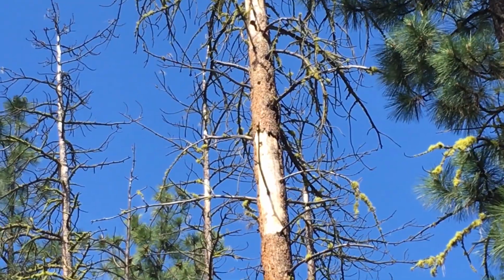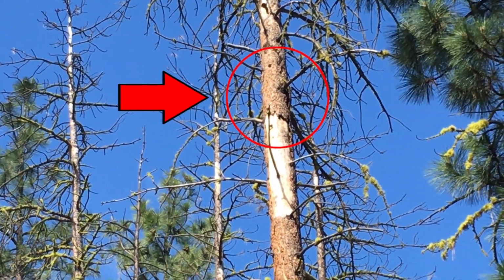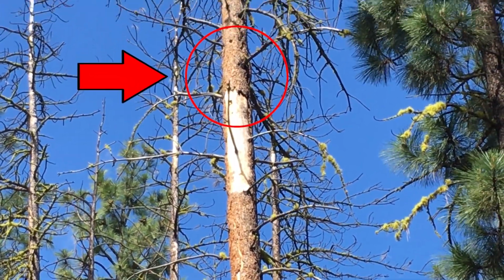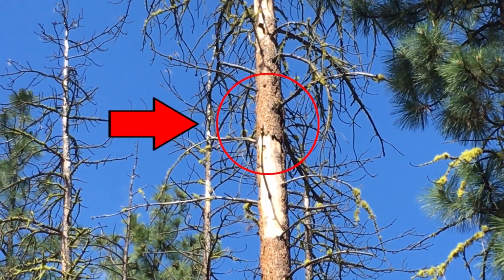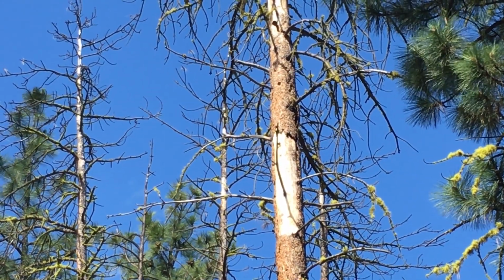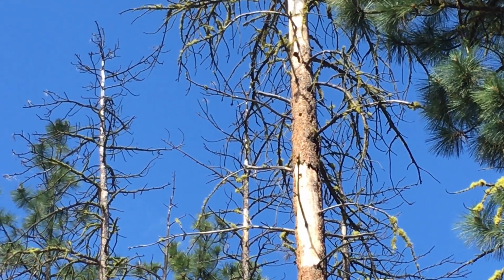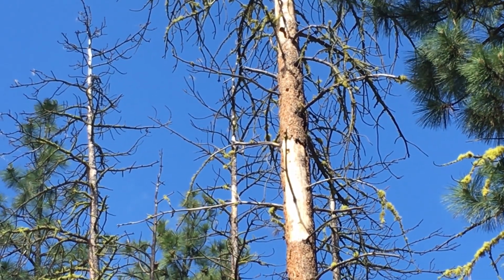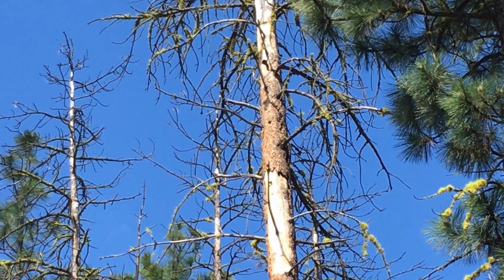In that little bare patch up there you can see two cavities, and just above it in that patch of bark there's another cavity, and one of those was actually made this year by a hairy woodpecker.